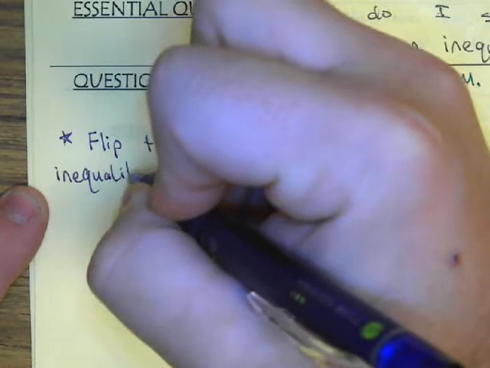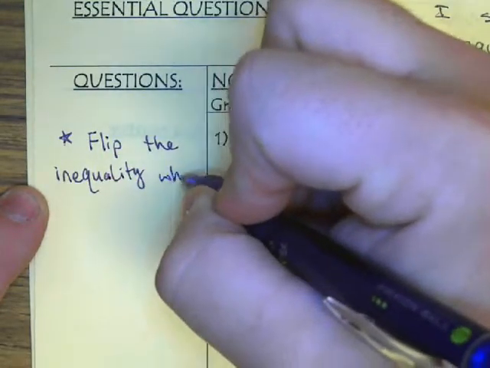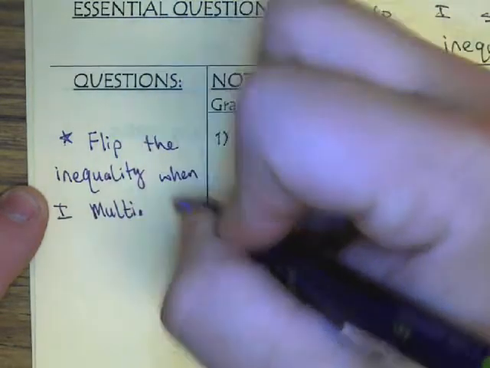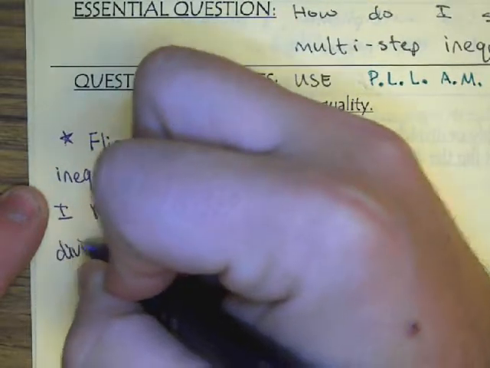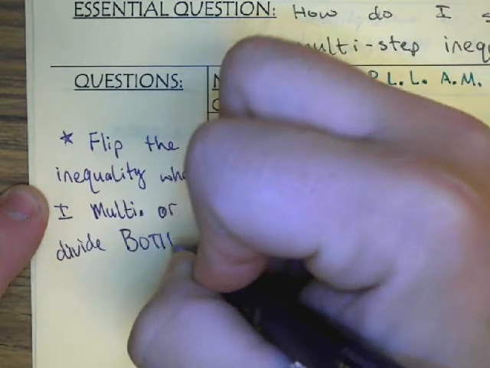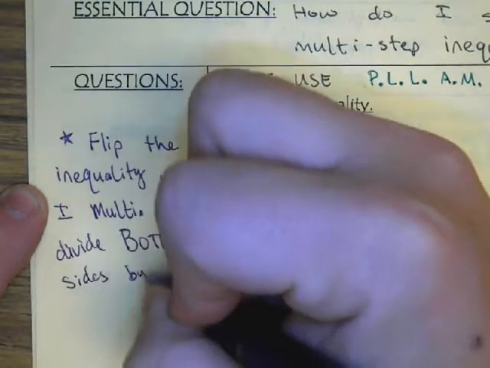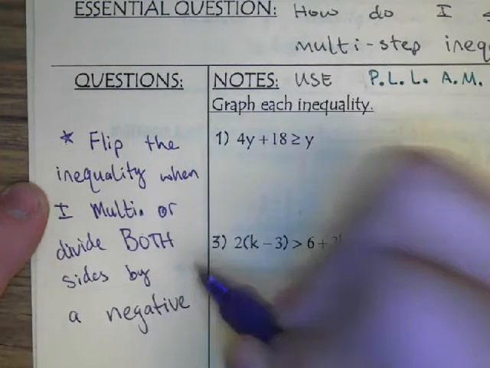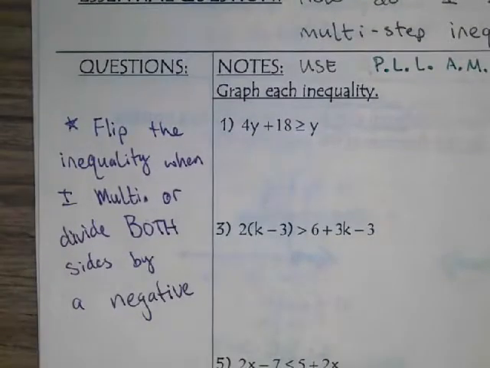So flip the inequality when I multiply or divide both sides by a negative. So we want to make sure we flip the inequality when I multiply or divide both sides by a negative.